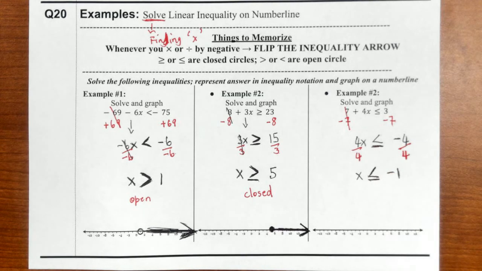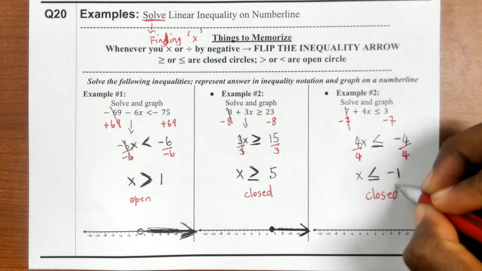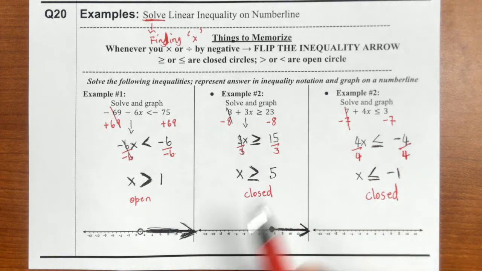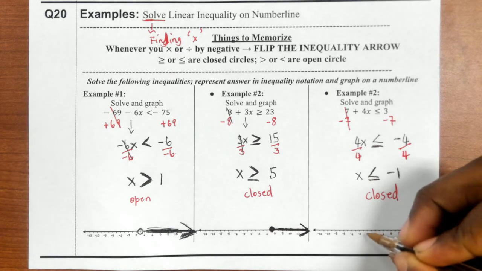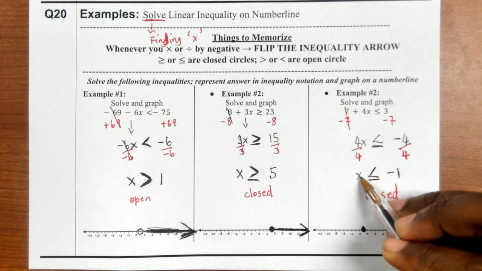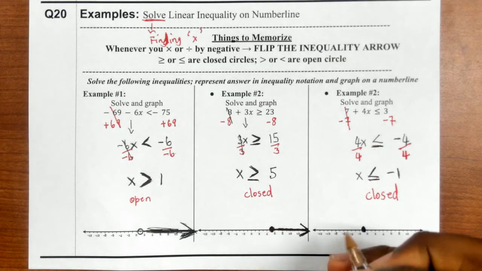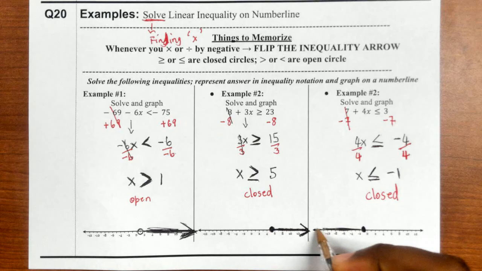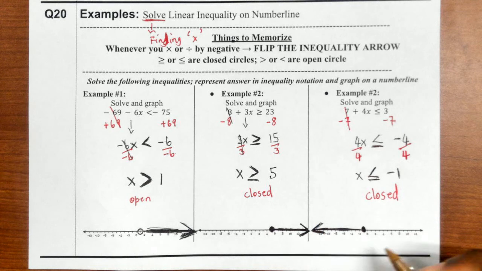Alright? So is this negative 1 going to be open or closed? It's going to be closed. Because again, we have a line underneath, so it means that it is equal to it. So that means it is included, it is closed. Okay? So I go to negative 1, which is in between 0 and negative 2, and I'm going to make it closed. Alright? This is saying that x is less than or equal to negative 1. So that would be negative 1 and all the numbers to the left of it. Alright? Because those are all the numbers that are smaller or less than negative 1. Alright? And again, it is closed.